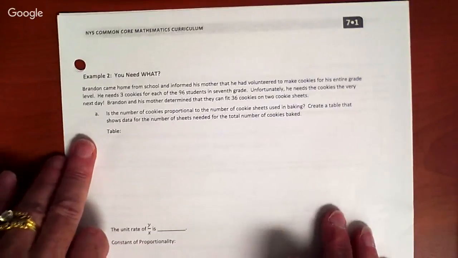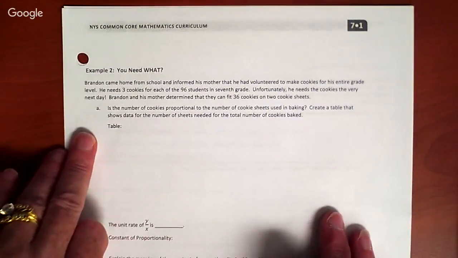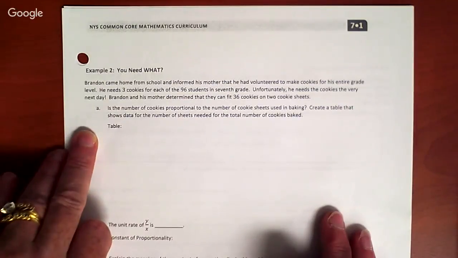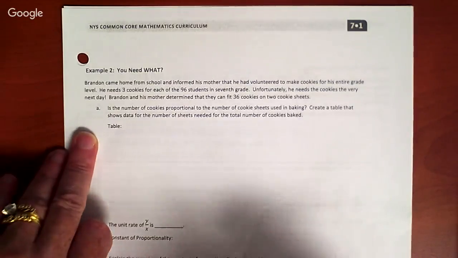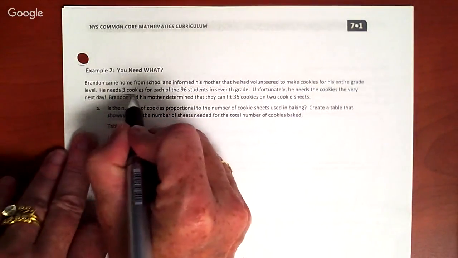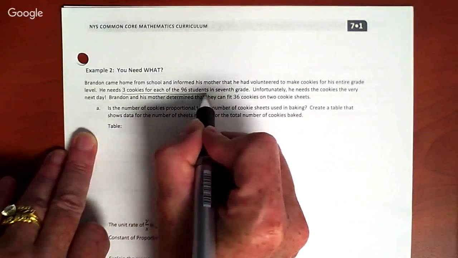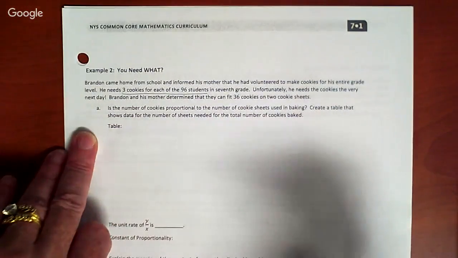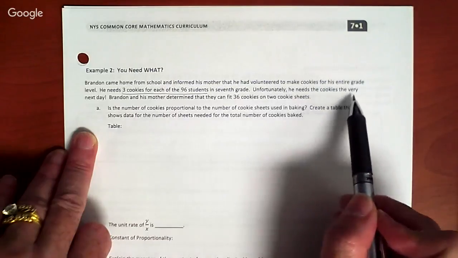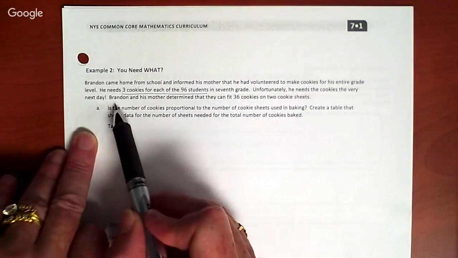Brandon came home from school and informed his mother that he had volunteered to make cookies for his entire 8th grade level. He needs 3 cookies for each of the 96 students in 7th grade. Unfortunately, he needs cookies the very next day.